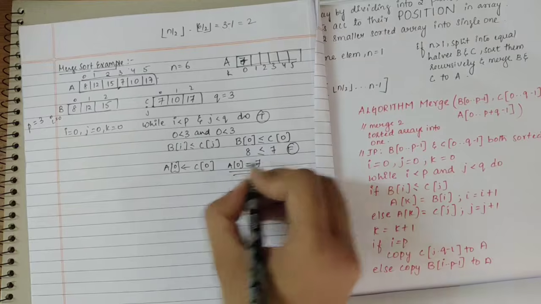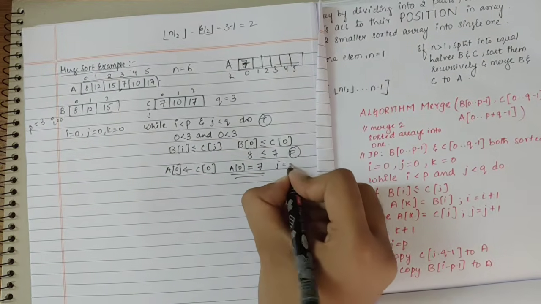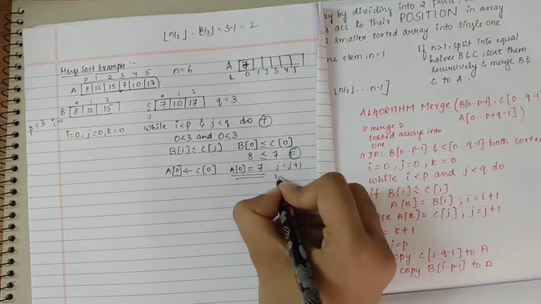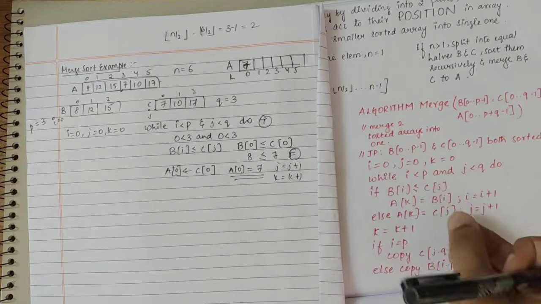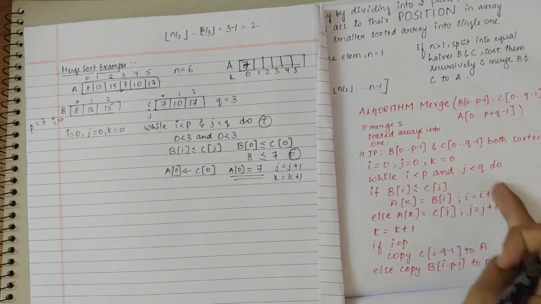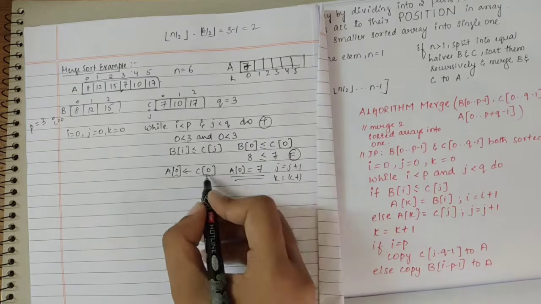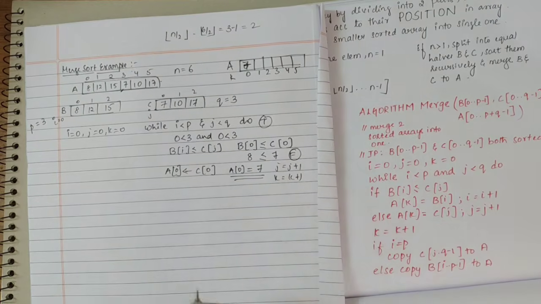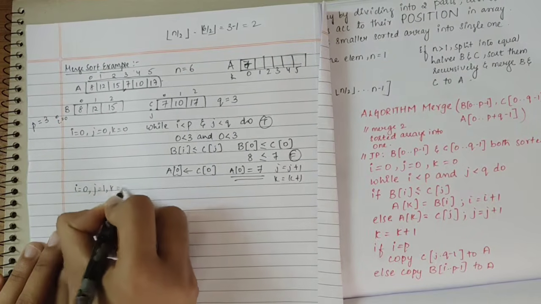Done. After this, because I have stored the J value here, I have to increment J is equal to J plus 1 and K is equal to K plus 1. So irrespective of if this is implemented or this is implemented, K will increment automatically. Along with that, I or J would increment depending on the cases. So here C of J was considered. So J I'll increment and K I'll increment. So I'll have 0, J I'll have 1 and K I'll have 1.